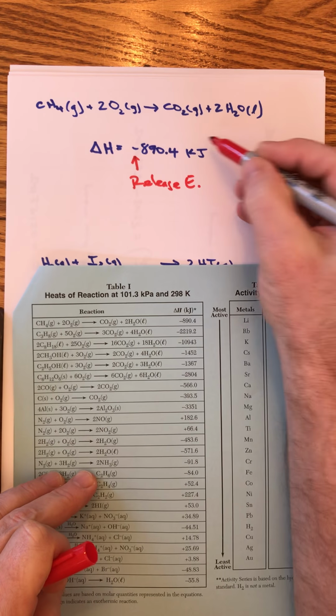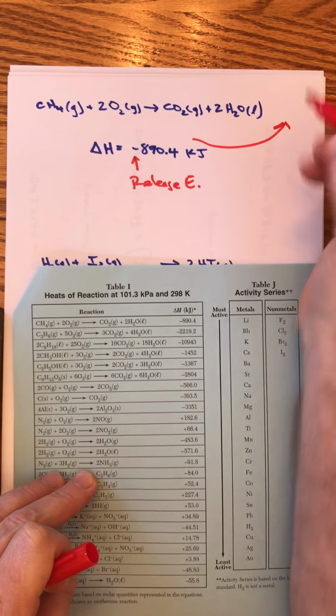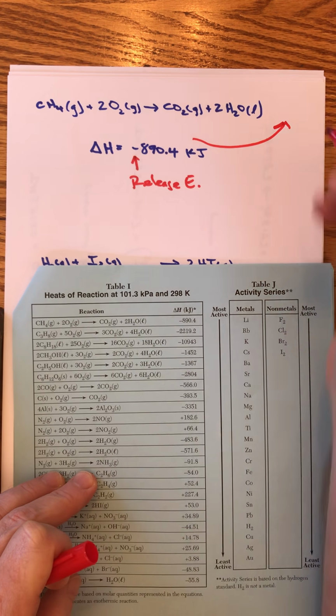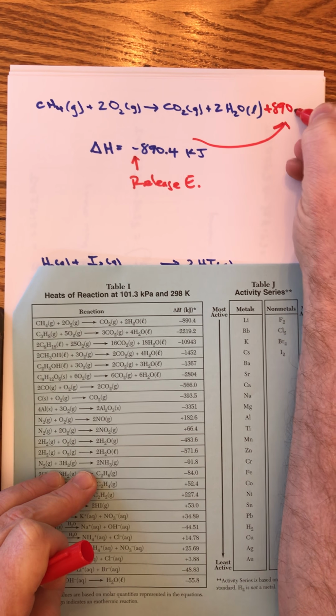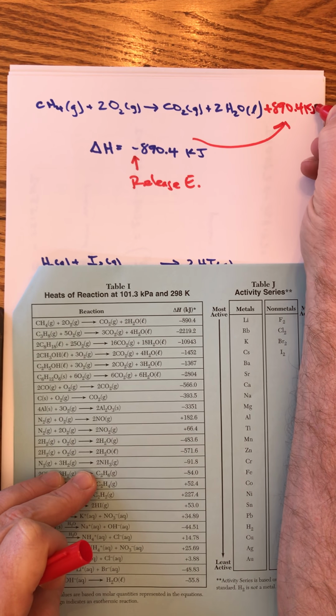Which means it would appear as a product. It does not appear as a negative number in the equation. You just say "and 890.4 kilojoules."